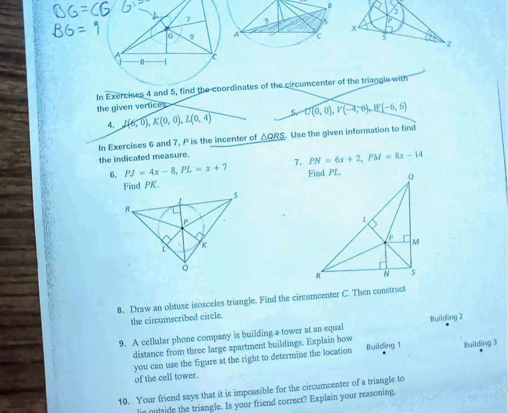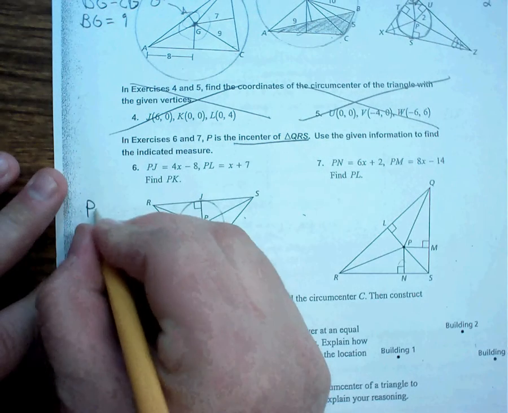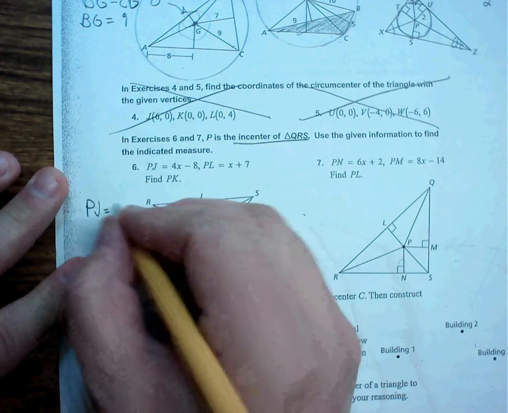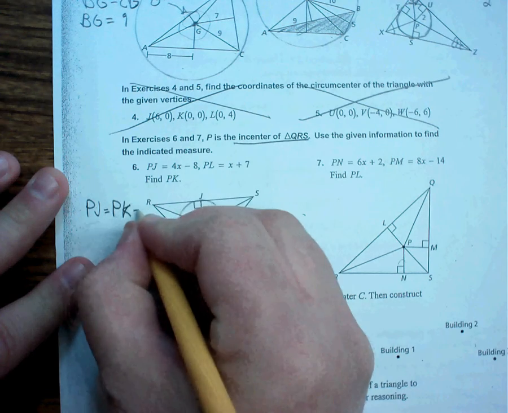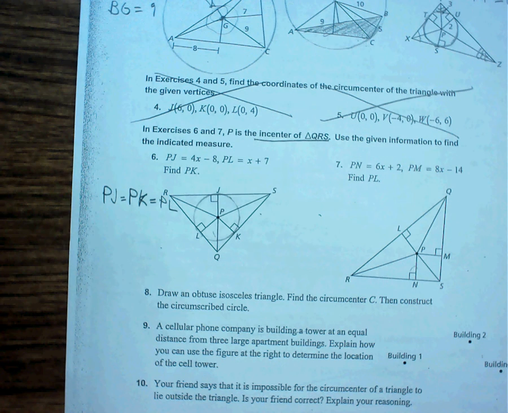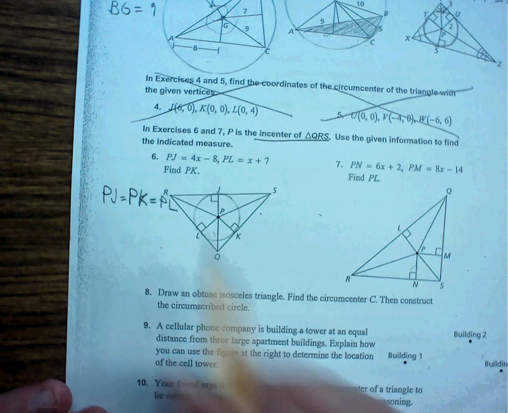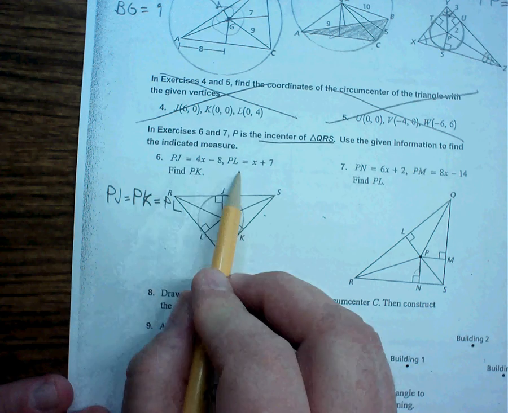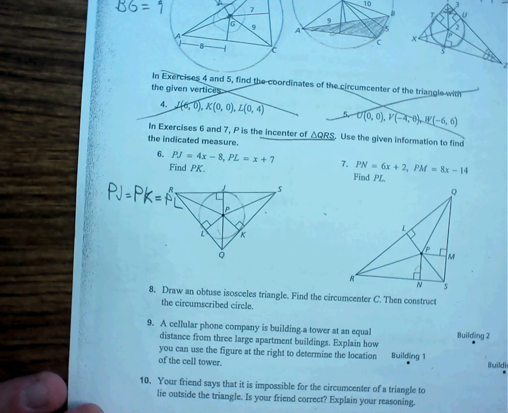So now what that means is that PJ is congruent to PK is congruent to PL, because they're all radii of the same circle that's inside the triangle. And then they tell us that PJ and PL equal these algebraic expressions, correct?